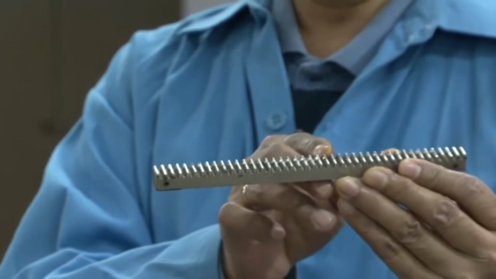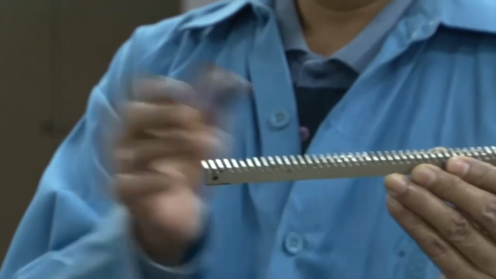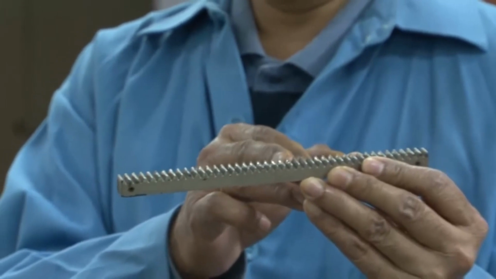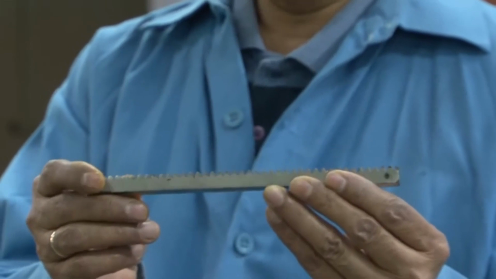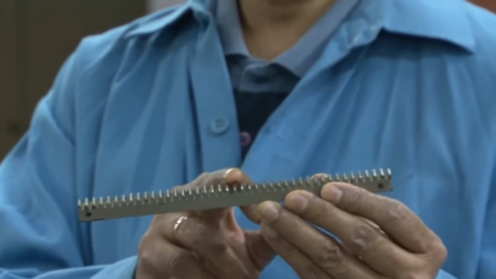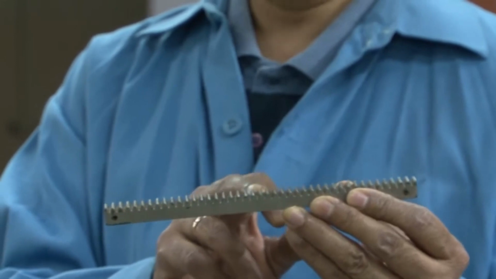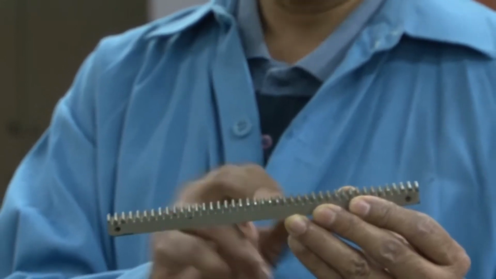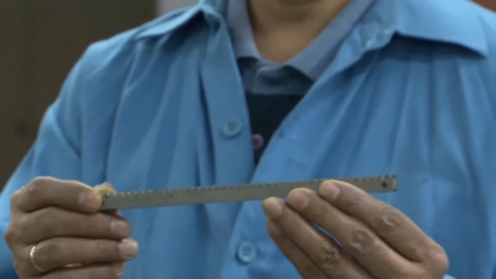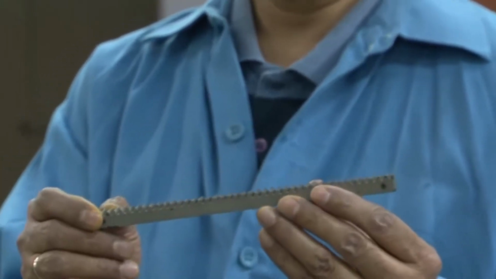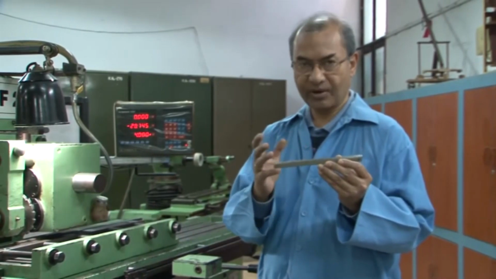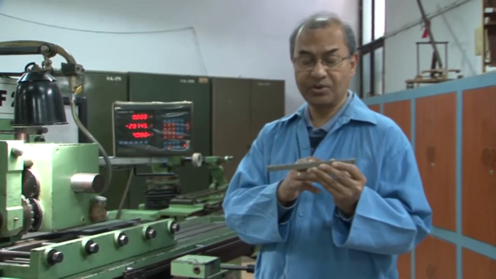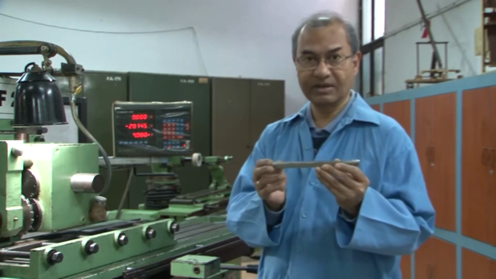Pitch means the distance between two teeth, the minimum distance. For the calculation of the pitch, the formula is well known. This will be one module into pi, and suppose the module you have taken as 1.5 millimeter. According to that module we will be selecting the milling cutter, and we have selected the milling cutter as 1.5 module. Therefore, the pitch will be 1.5 into pi, which is 4.7 millimeter.